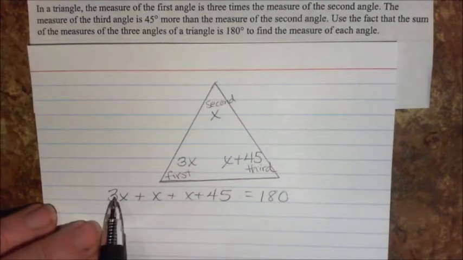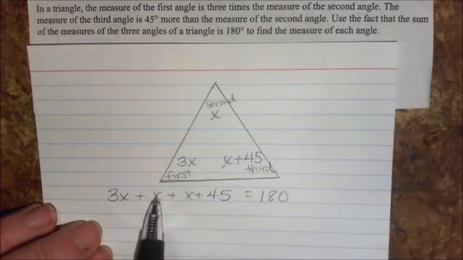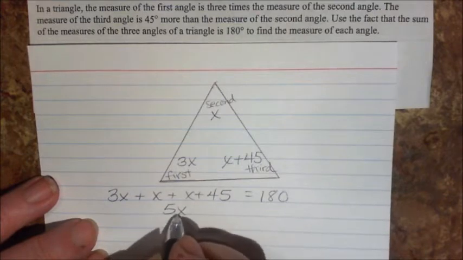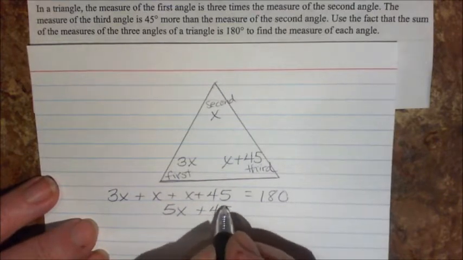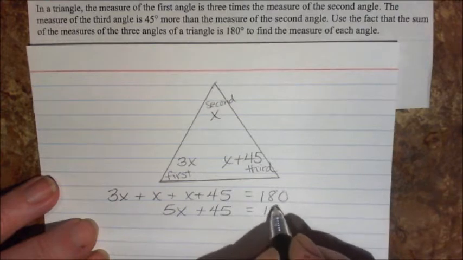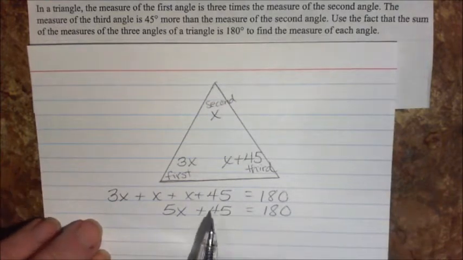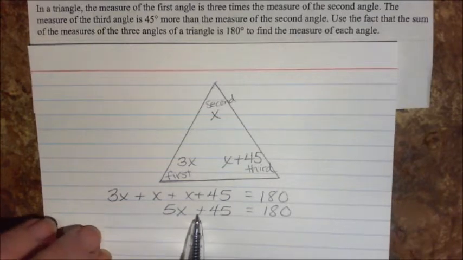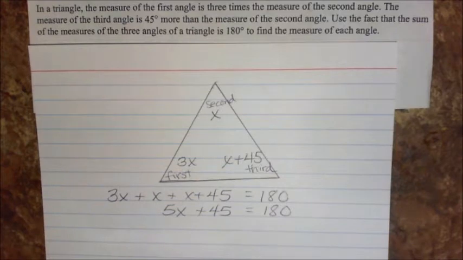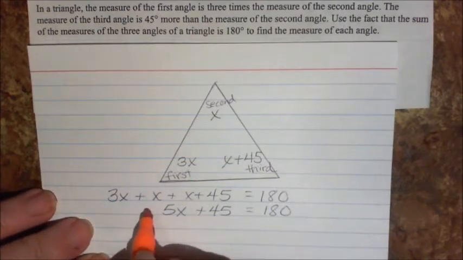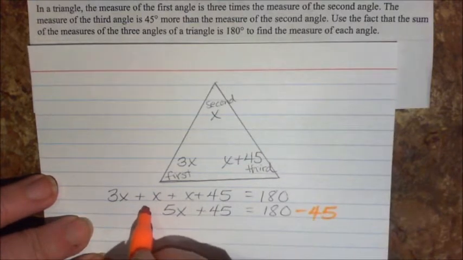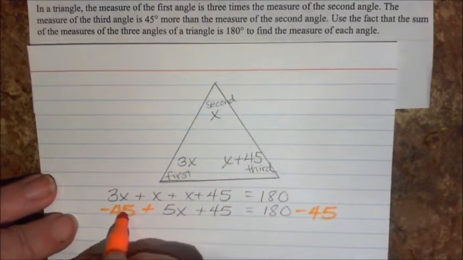Over here we can simplify by combining like terms. 3x plus x is 4x plus x is 5x. So we have 5x plus 45 is equal to 180 degrees. So we only have one x term now on this side, so we would like to isolate the x term. So we need to eliminate plus 45 with minus 45. It might be easier to show it on this side as plus a negative 45.